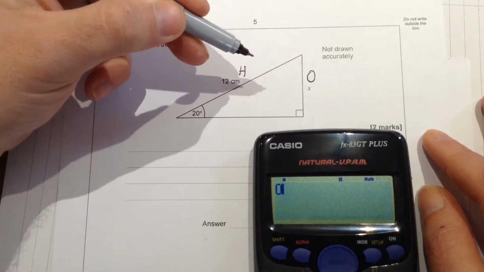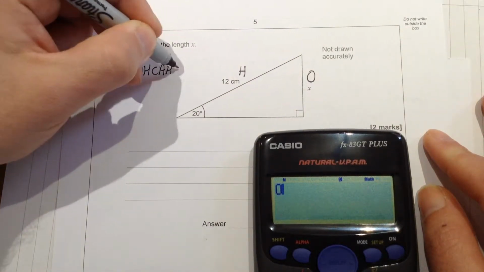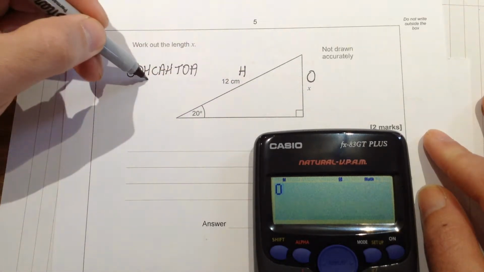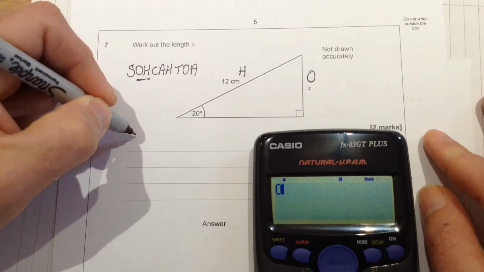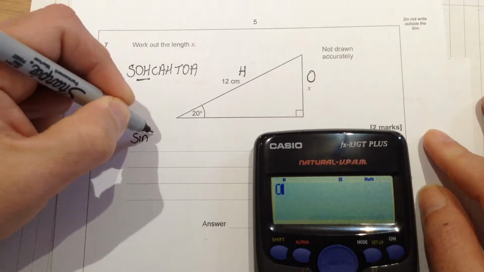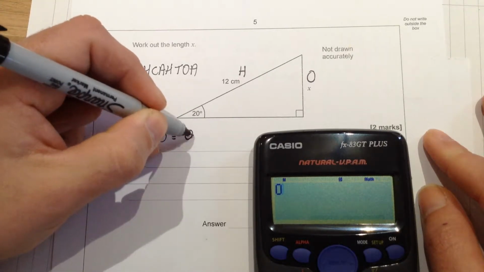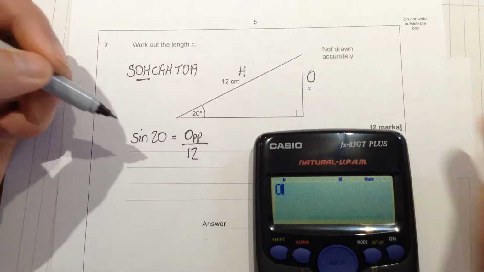So with opposite and hypotenuse, if we refer to SOHCAHTOA, O and H are here together, therefore are linked with sin. So we've got the little formula, sin 20 is equal to opposite over hypotenuse, so 12.